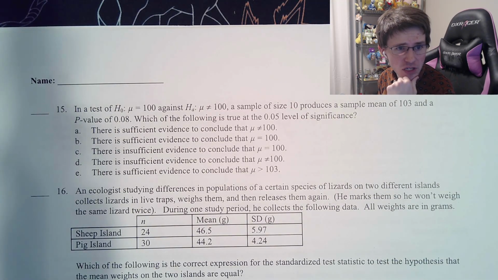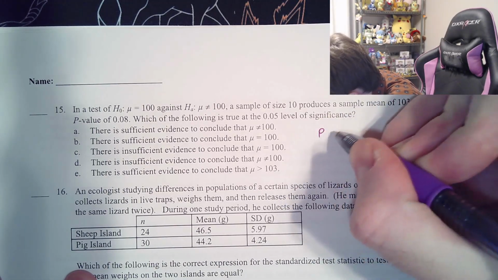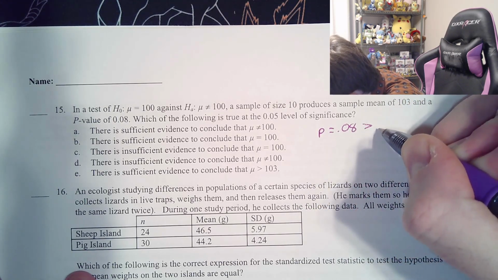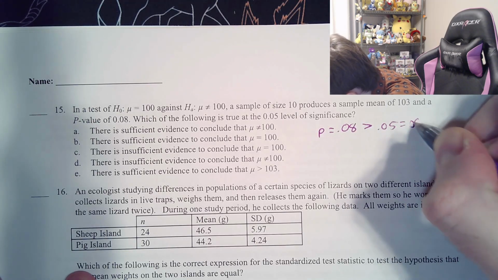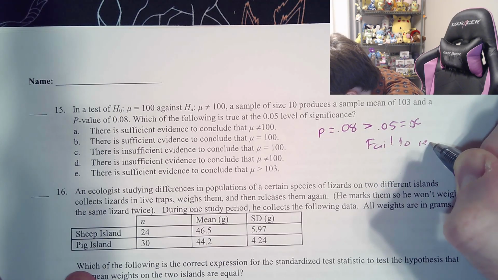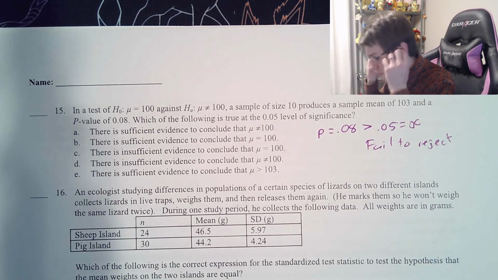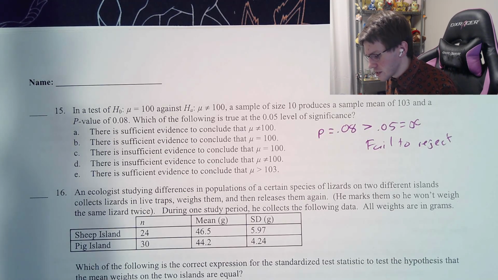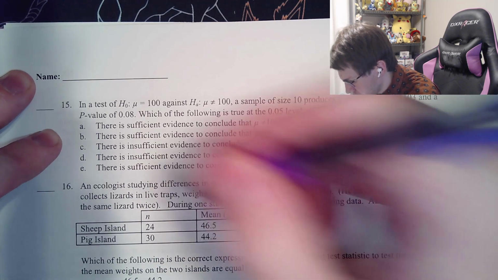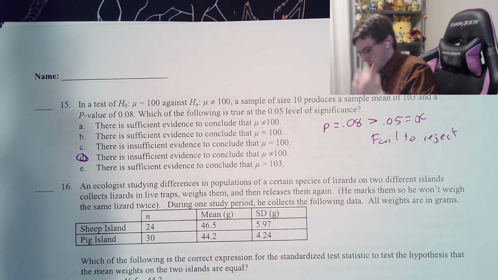In a hypothesis test, we've got a two-sided test here. P-value of this one, which is true? So the p-value here, 0.08, is greater than 0.05, which is alpha. So we fail to reject. Anytime your p-value is greater than alpha, fail to reject. There's no reason to believe that it's different than 100. Which one is this? There's insufficient evidence to conclude that it's not equal to. Boom. That's all there is.